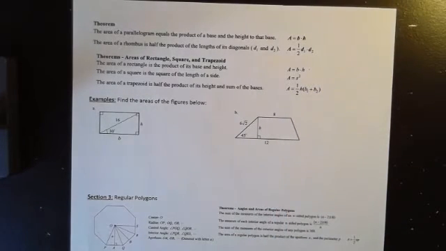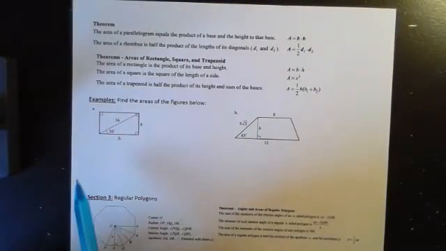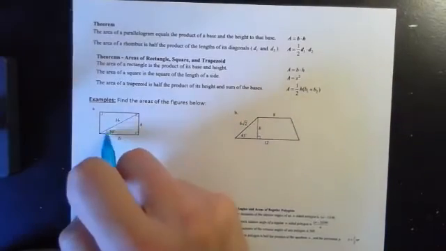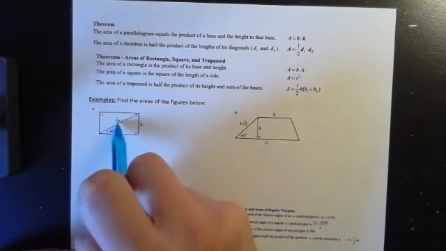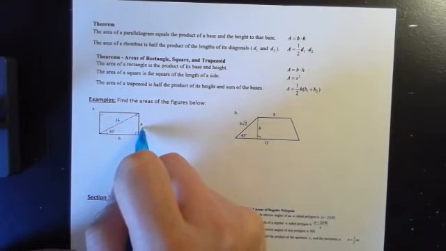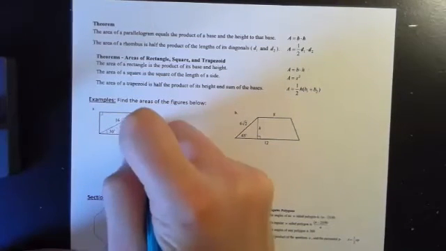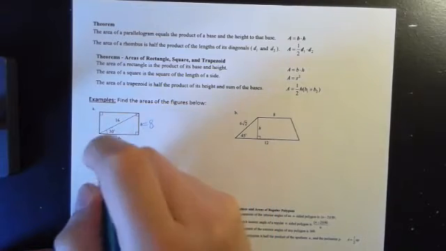So for the first one, we're trying to find the area of a rectangle. I know it's a rectangle because I see all of these right angles. And then I also notice that I have a 30-degree angle here, so I know I'm going to be using special right triangles to figure out the base and the height. So since we're given the hypotenuse, I want to find my short leg first. So that's going to be h, or my height. To do that, I'm going to divide 16 by 2. That's going to give me 8. Then to find my long leg, I'm going to multiply 8 by root 3.